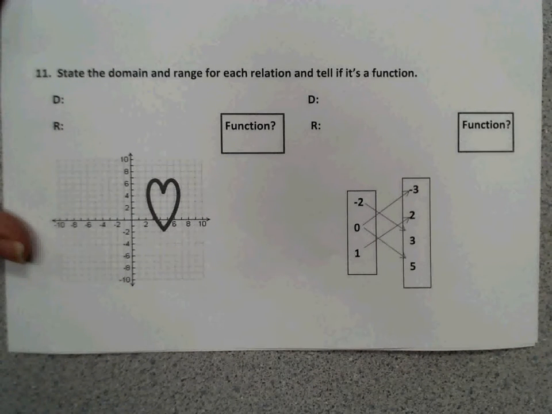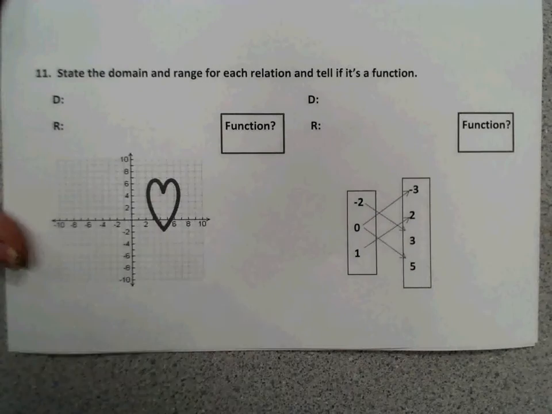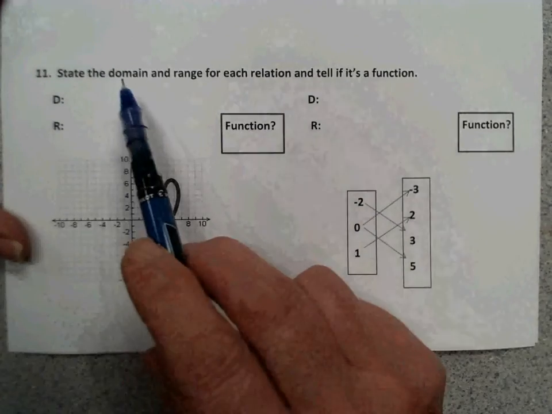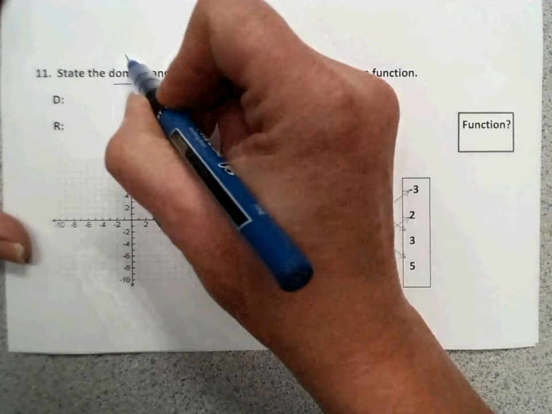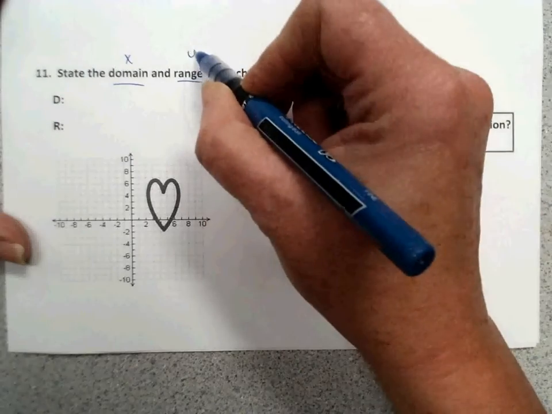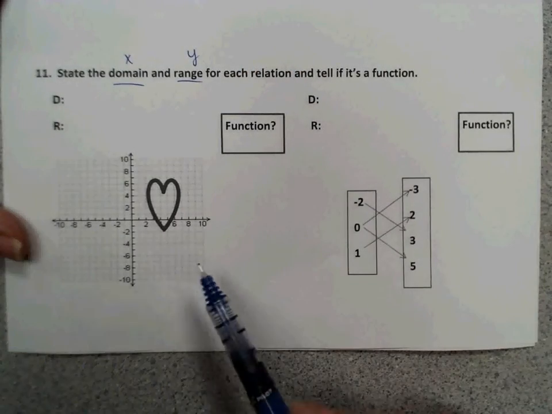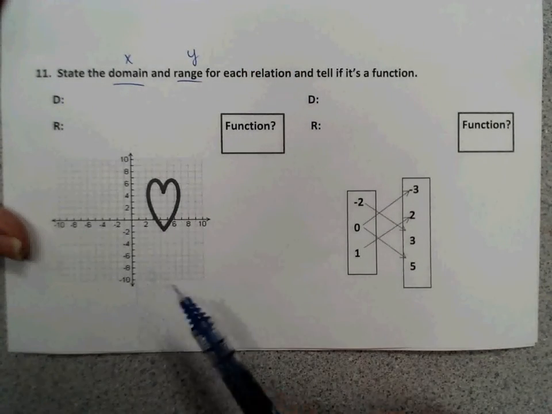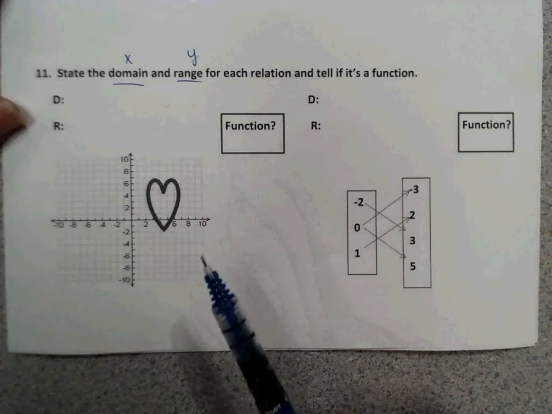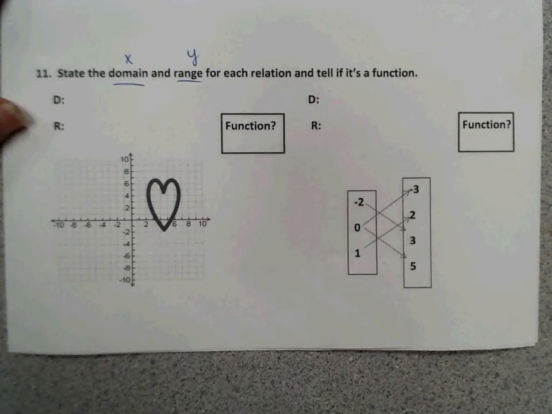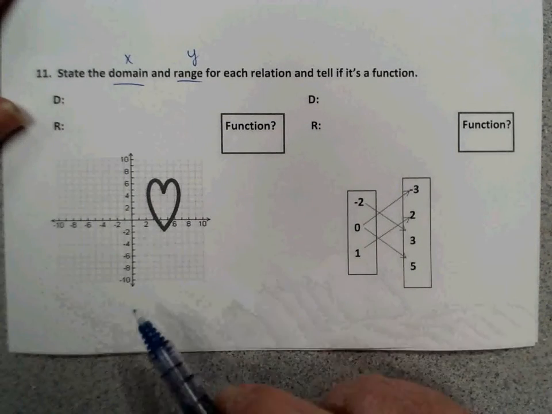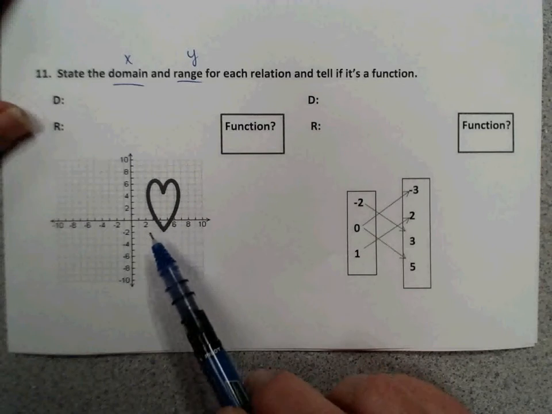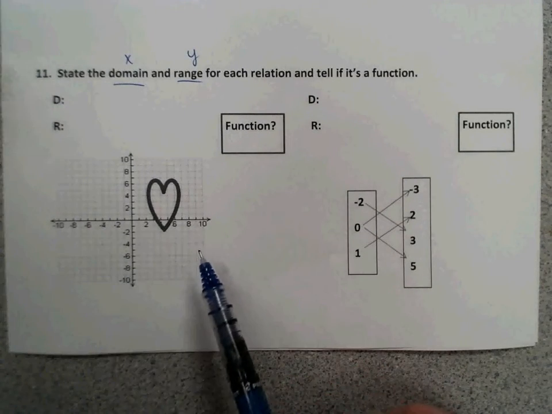So for domain and range, the domain is your x values and the range is your y values. And it matters if the function is continuous or discrete when you list your domain and range. If it's continuous, then you've got the less than signs or the brackets showing where it starts and where it ends. This one is discrete.